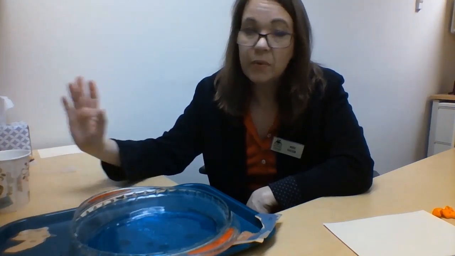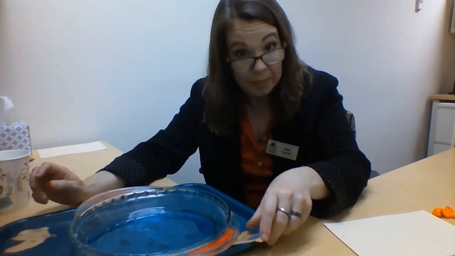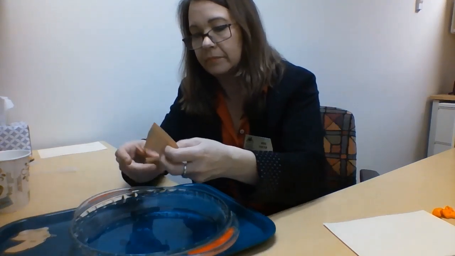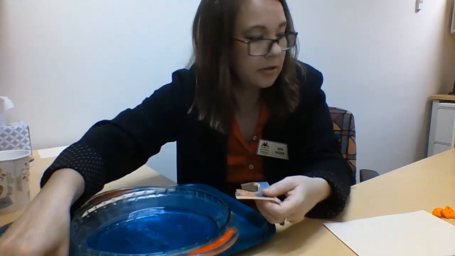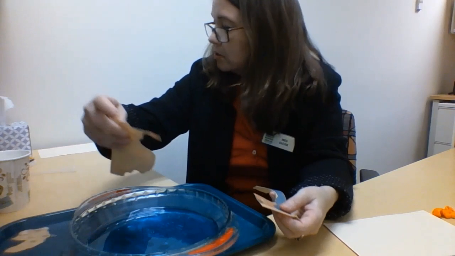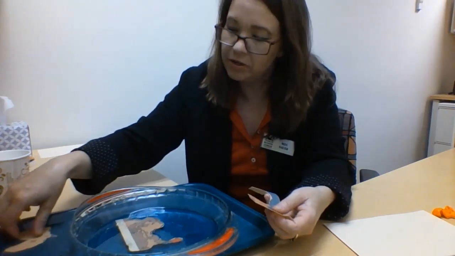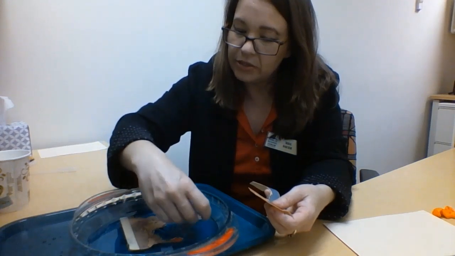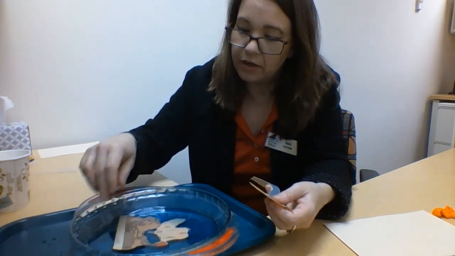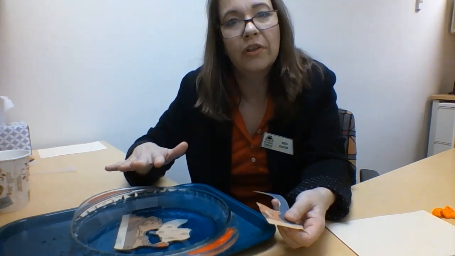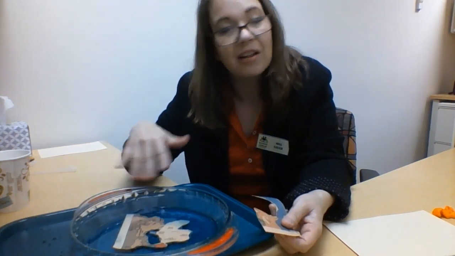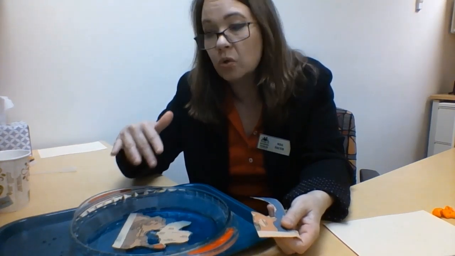Now, the next one, put the map in. And I'm going to put these two pieces, which, since I've used cardstock, are a little saturated, but they'll still float. And please note, they are floating, but they're not really moving around all that much, are they? And that's because there's not a lot of energy in the cold water.